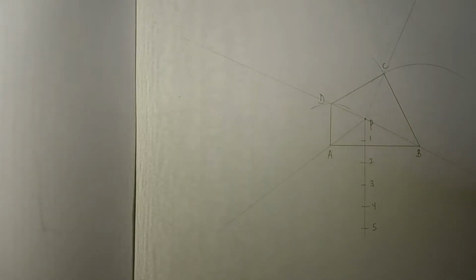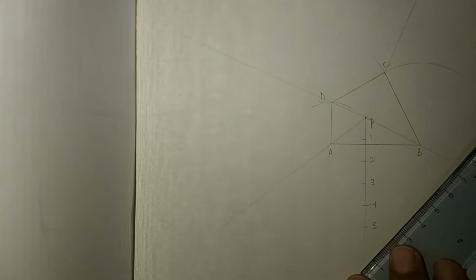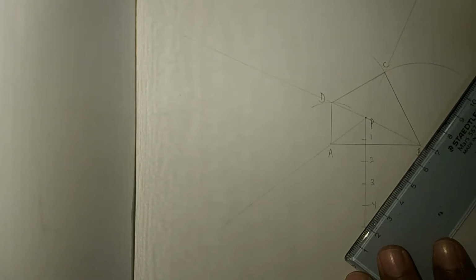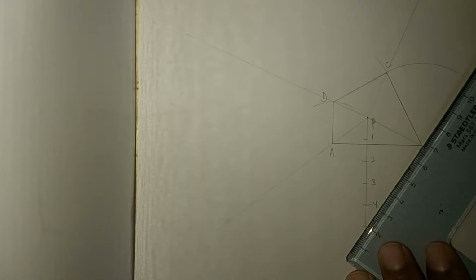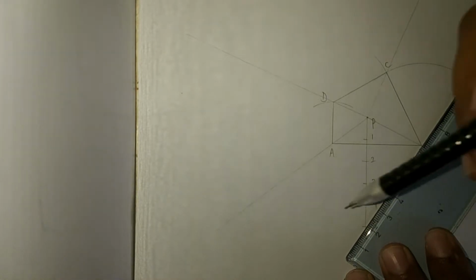So I'm going to use this line here that is going through B. Remember you can use any line. It doesn't matter which one you use. So you just have to connect point 5 to where B is.